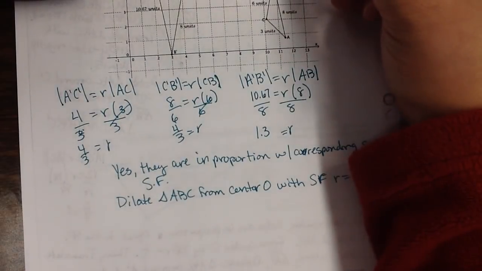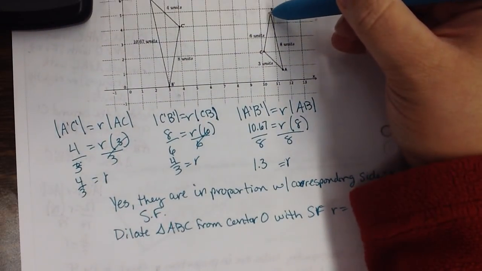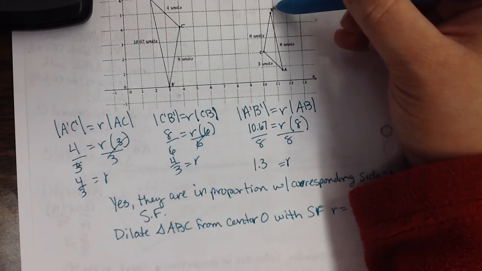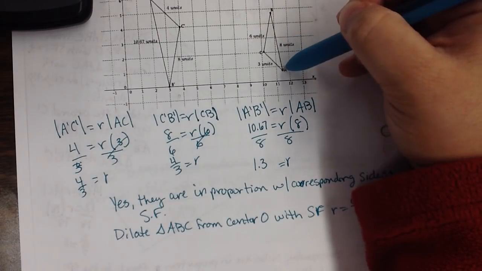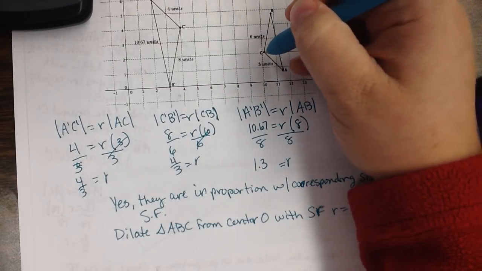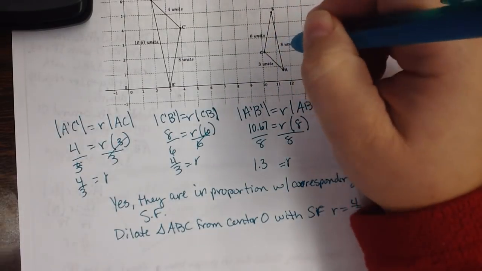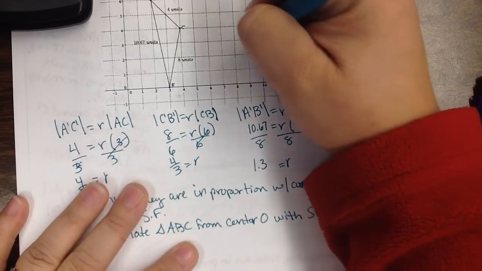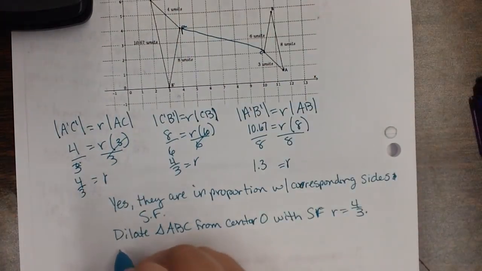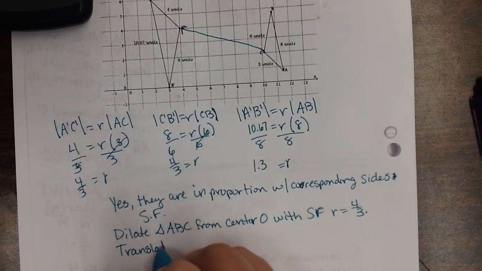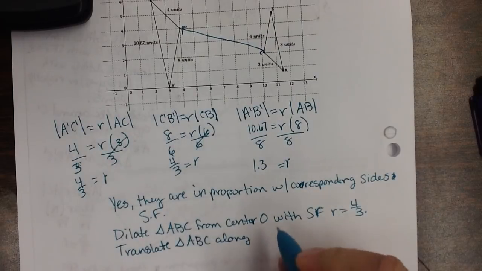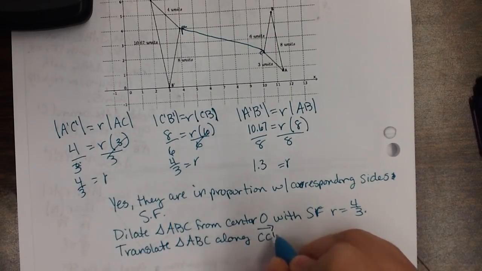I'm not going to try to dilate that because the points are not on the grid lines, so it would just get bigger. And then I would just translate, because they're not on the grid lines, so I would just use a vector. I would then translate C to C prime. So I translate triangle ABC along vector C, C prime.